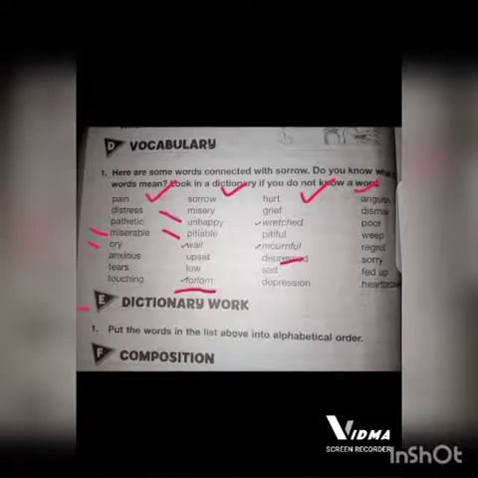Part E is about dictionary work, and the question is, put the words in the list above into alphabetical order. Alphabetical order in a dictionary is quite interesting, and it would be a fun activity for you to put all of these words in the list into alphabetical order. अल्फ़ाबेट्स के हिसाब से उनकी एक लिस्ट बनानी होगी हमने यहाँ पर. So students, you should do it on your own. It would be quite interesting and a fun activity for you.